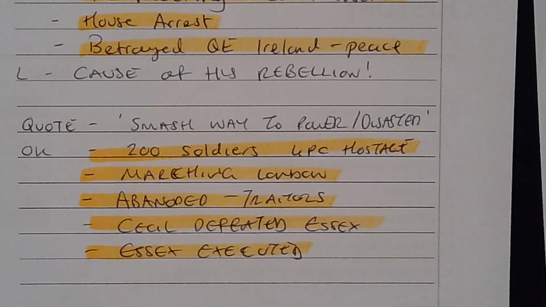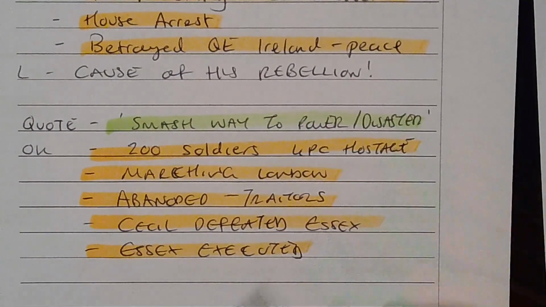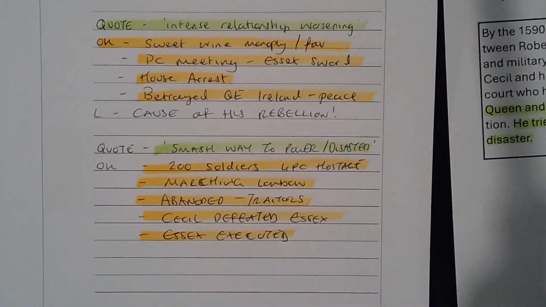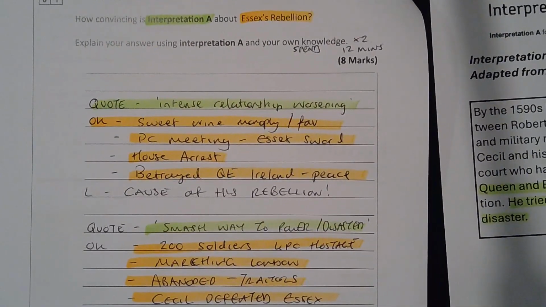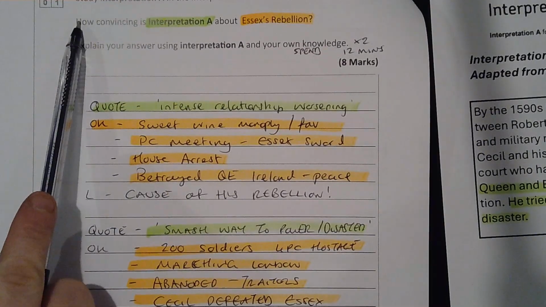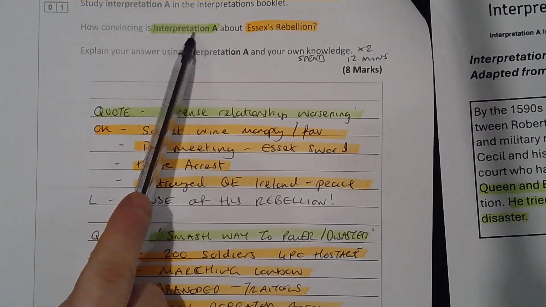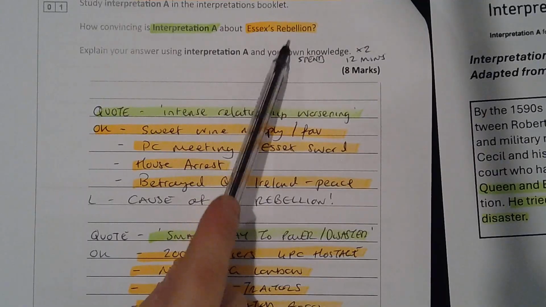So we're linking it back to that quote. That's what we should be looking for from an interpretation question. And we can see that nicely analysed there on the paper. So we know, just to summarise, that question 1 will always ask us how convincing is interpretation A about, and then a part of history.